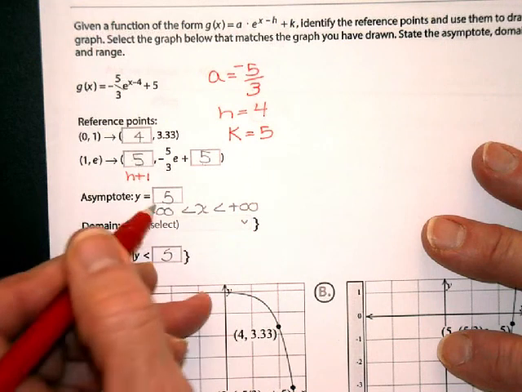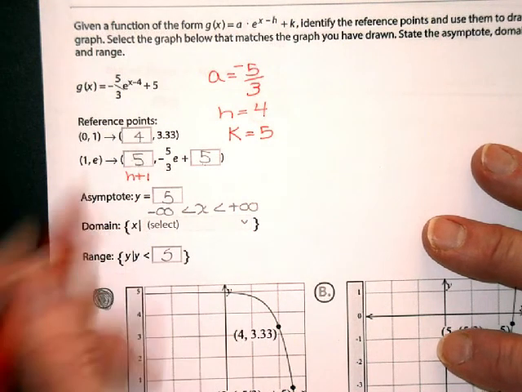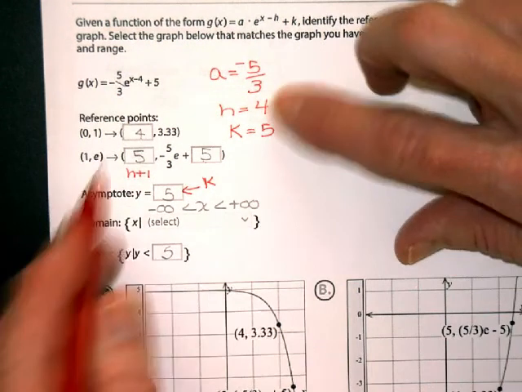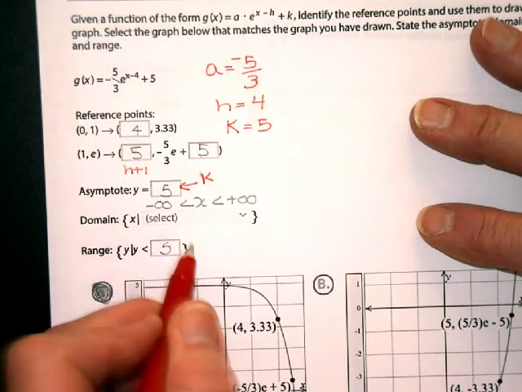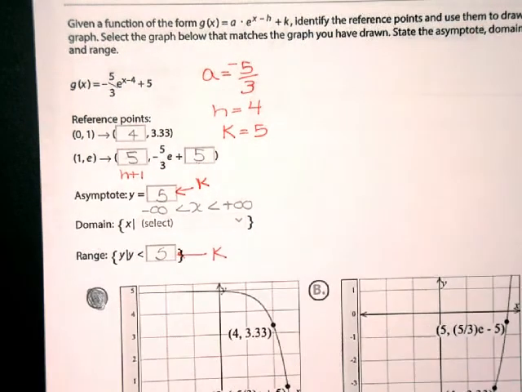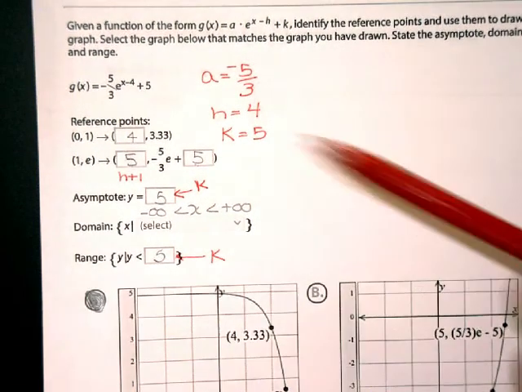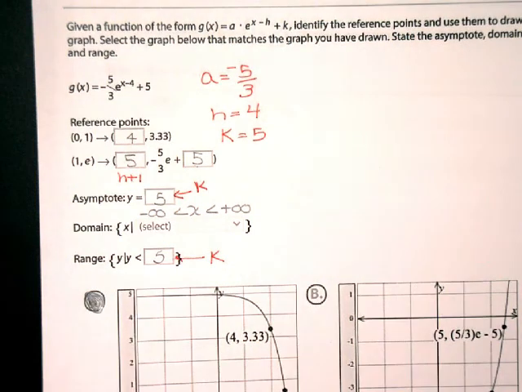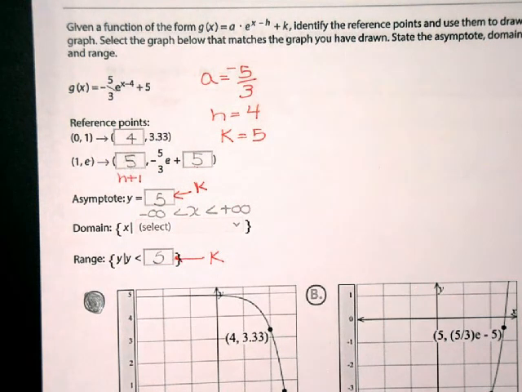K is a 5. So you put in your H plus 1. That's where that came from. Put it in like you see it. And they asked you for the asymptote this time. So that is K. Since there's kind of a double 5 thing, don't let that fool you. And then this is K for the range. And again, look for your first point, and that should get you the graph.